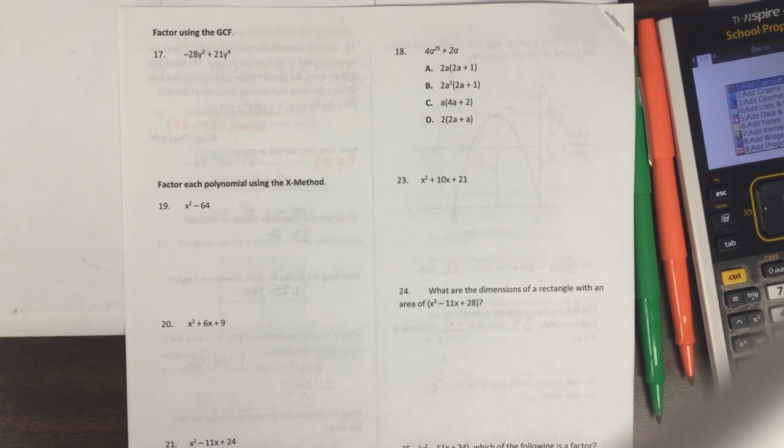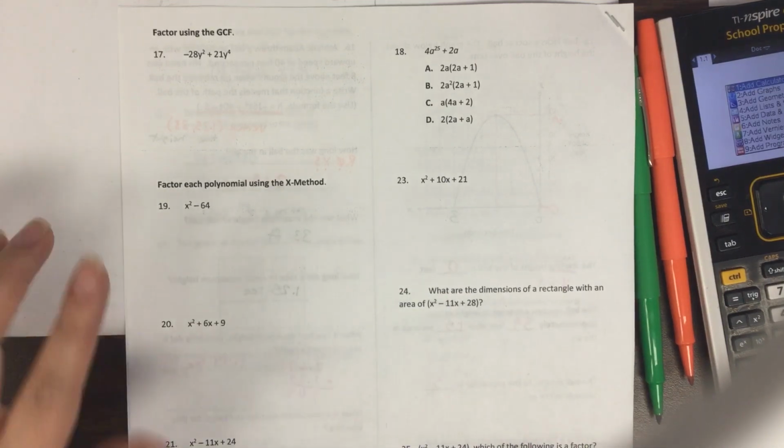This is focusing on questions 17 through 25. All of this is going to go over factoring. This is for the retest portion. You've already tested over factoring. You should be doing well on this part, but if for whatever reason you did not do well, you really want to make sure you review this video.